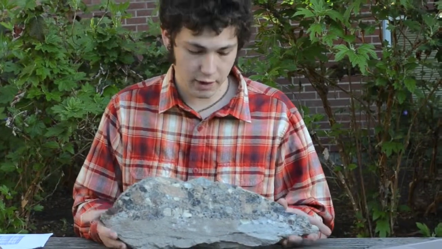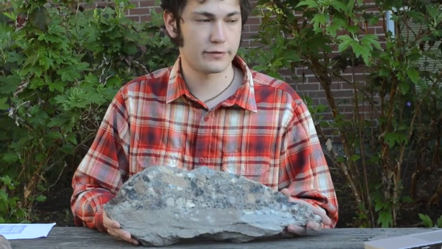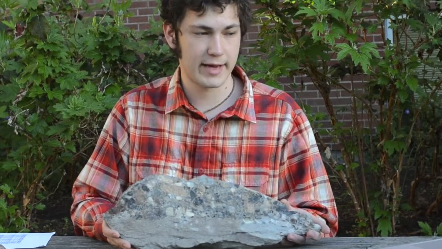In summary, this rock was created in the aftermath of a large flood event where boulders got swept downstream.